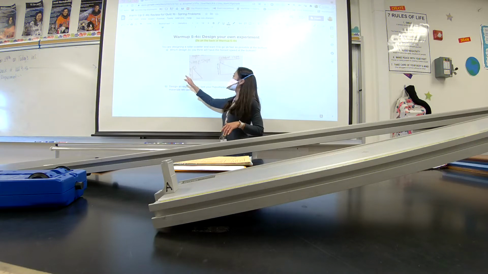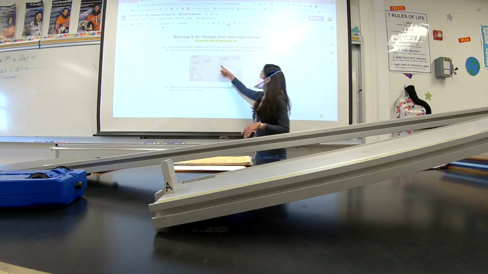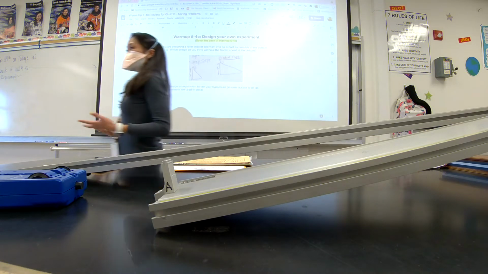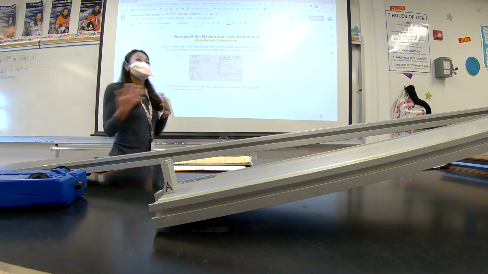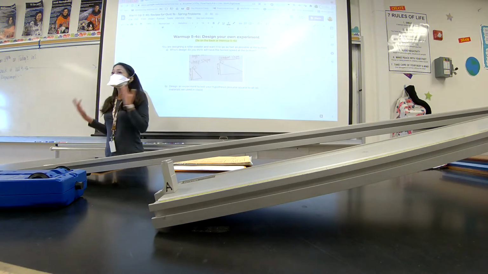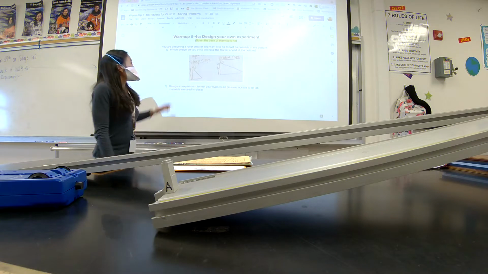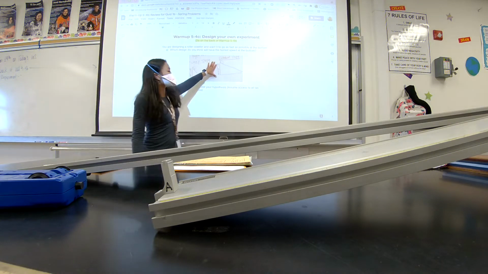to determine whether a steep slope or a gradual slope will have a higher speed, and to prove your theory as to which one does, which one doesn't, or some alternative. Now, you want to notice that the height stays the same.